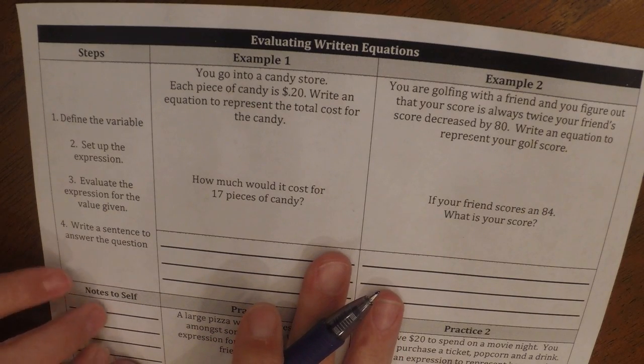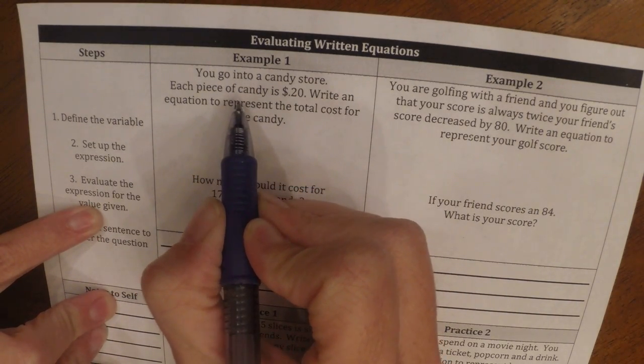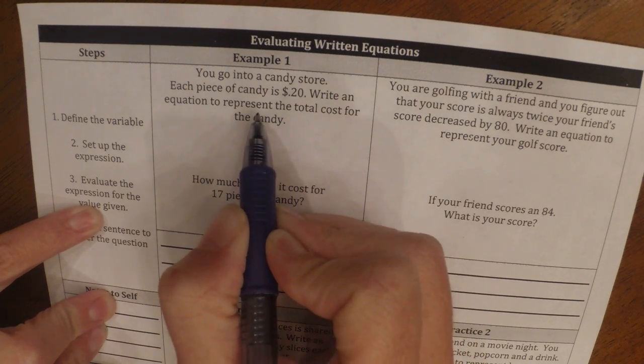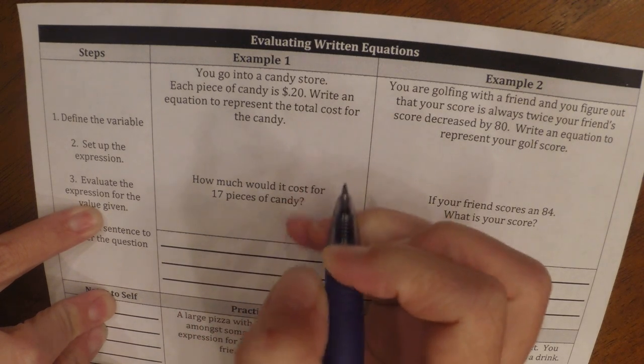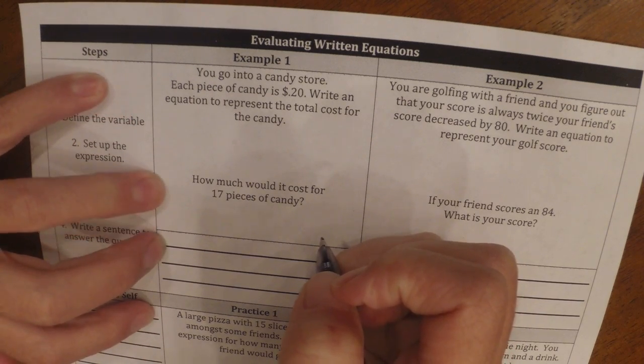Okay. So let's look at an example. It says you go into a candy store. Each piece of candy is 20 cents. Write an equation to represent the total cost for the candy. Okay. So the first thing that we need to do is set up our variables.